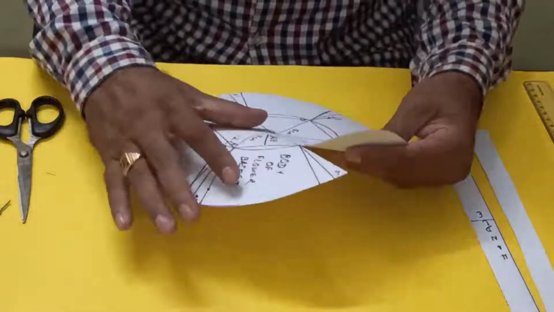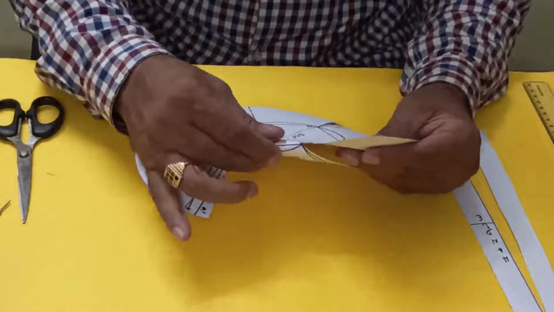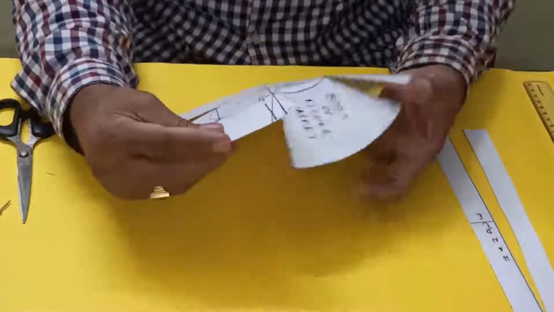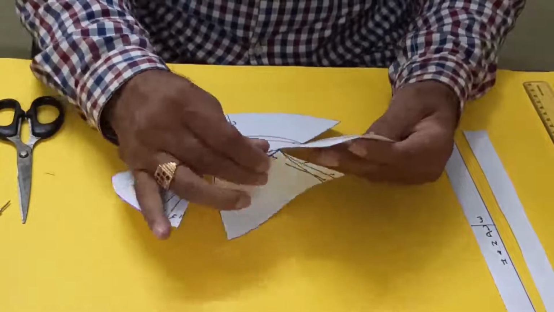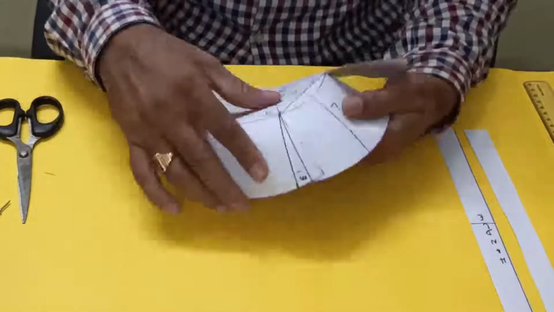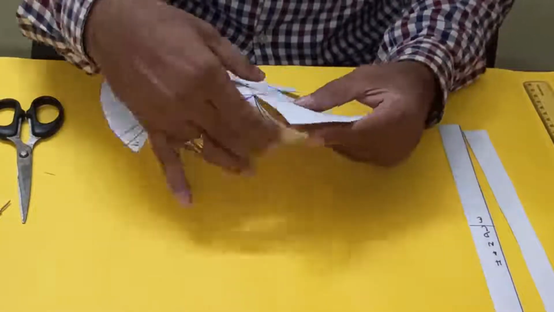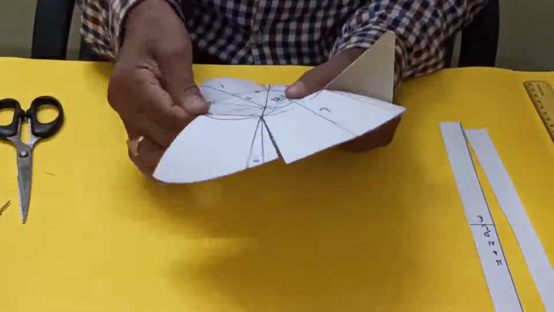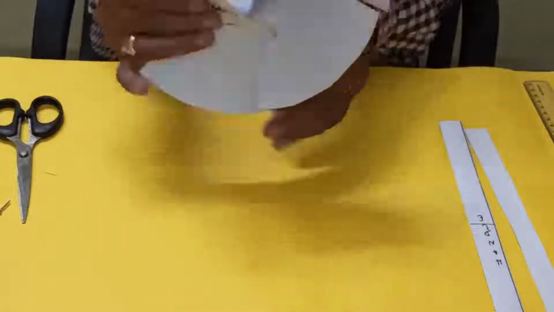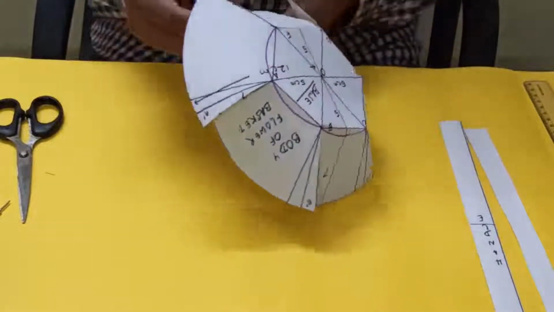Now you have to fold the sides. So you fold like this. So now is the border.